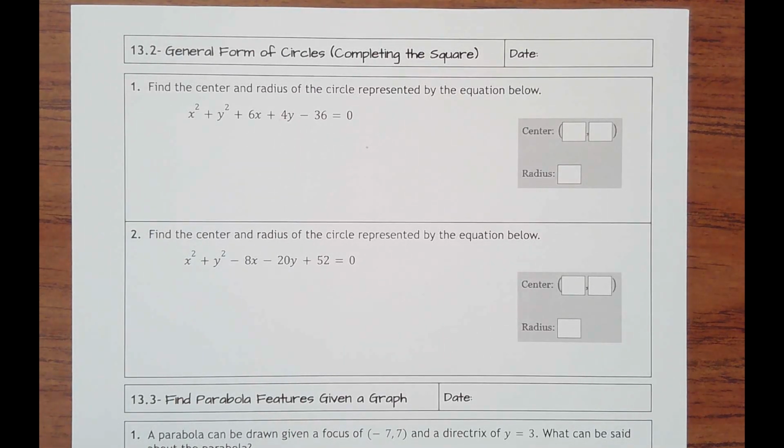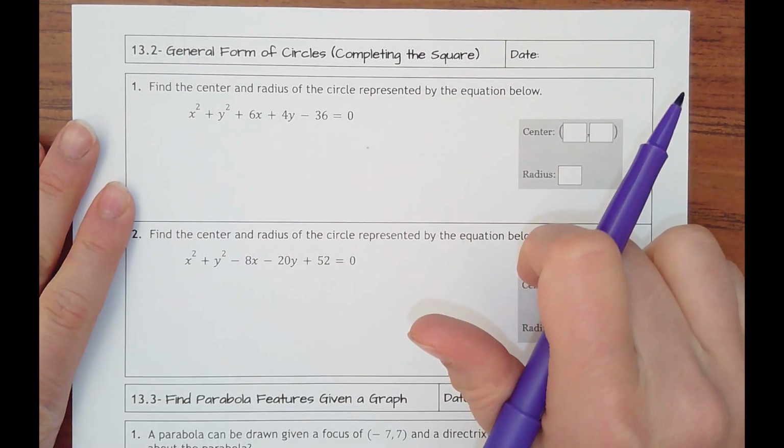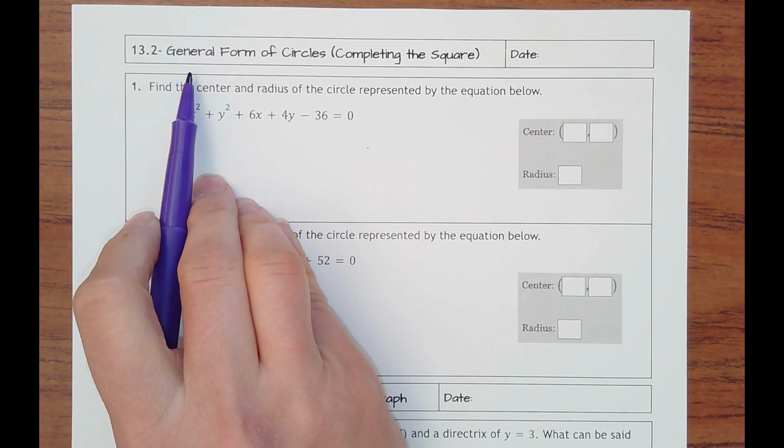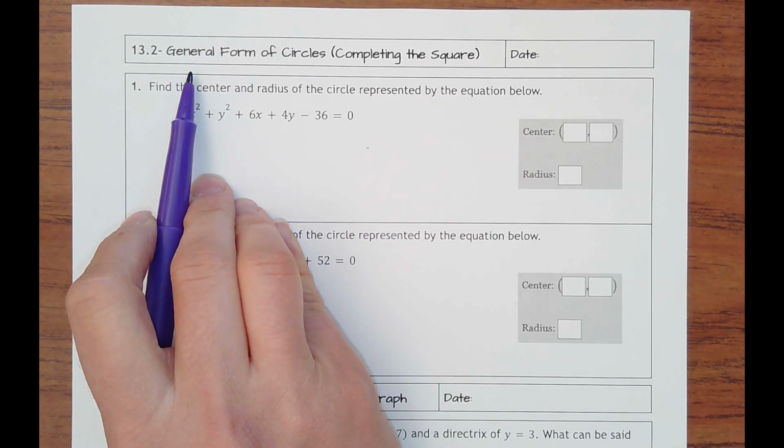Listen, 13.2 is called general form of circles. We'll call it completing the square, which is the name of the process to do this. So we talked about conic form, which is really the more important form of all of these conics. It'll tell you more info.